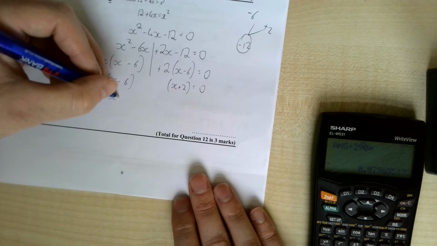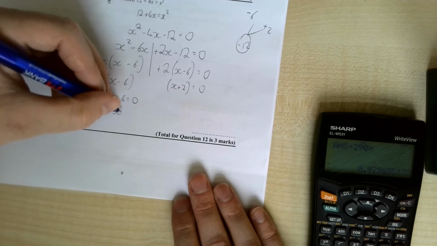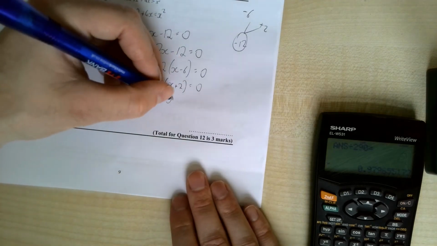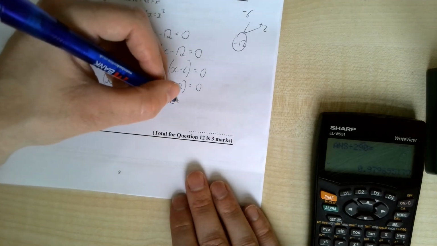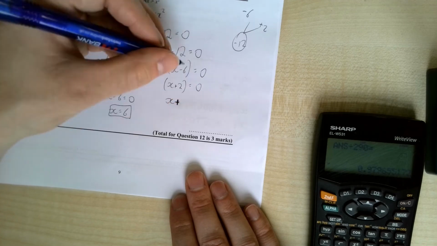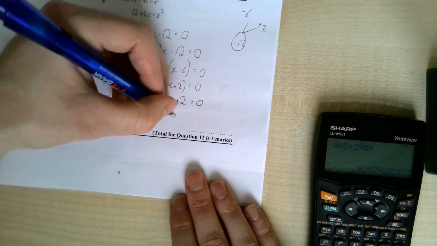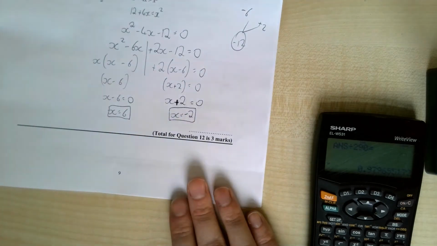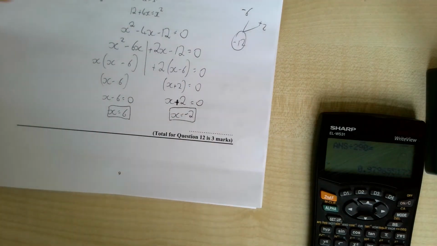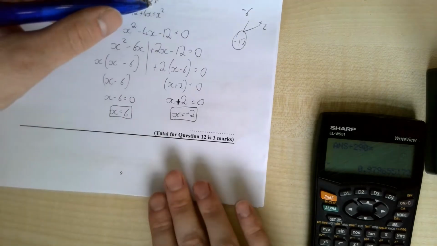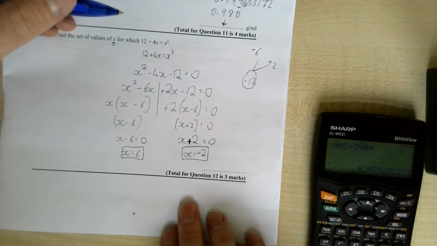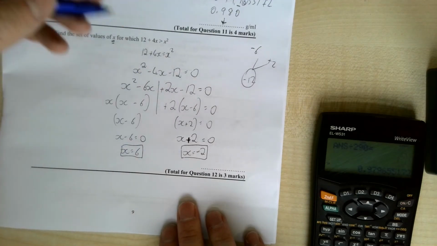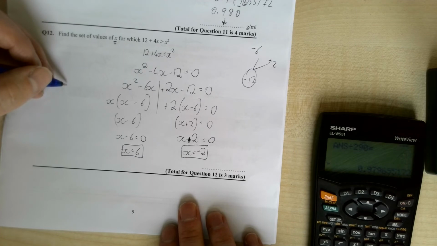Put them equal to 0, so x is equal to 6, and x plus 2 is equal to 0, so x is equal to minus 2. There was the inequality, which tells us that x lies anywhere in between those in order to solve it or find a solution for it.